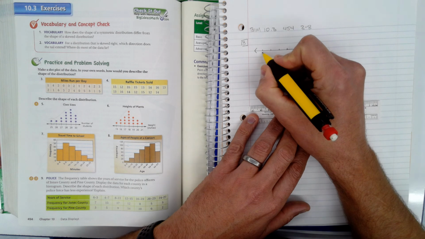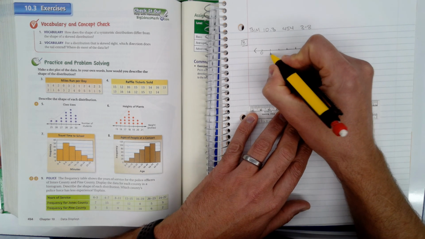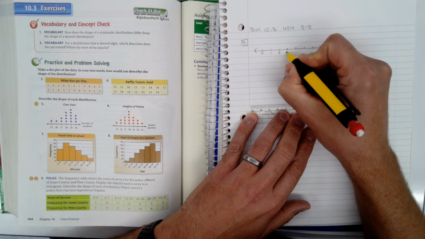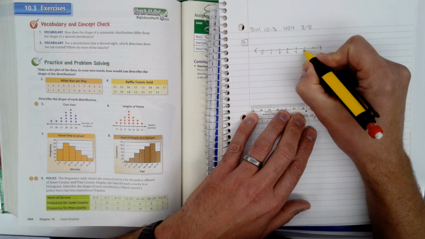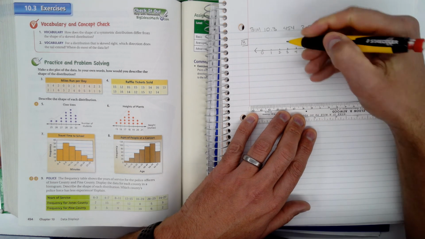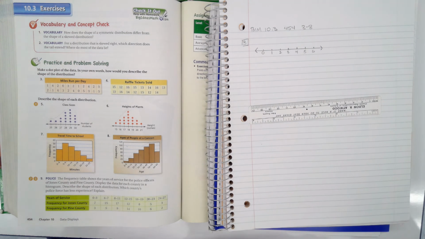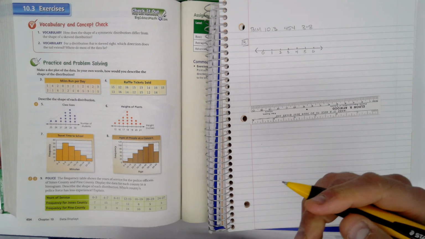So here's 0, here's 1, here's 2, here's 3, here's 4, here's 5, and here's 6. I probably should have left more space above it, like these ones do, but is it absolutely necessary?